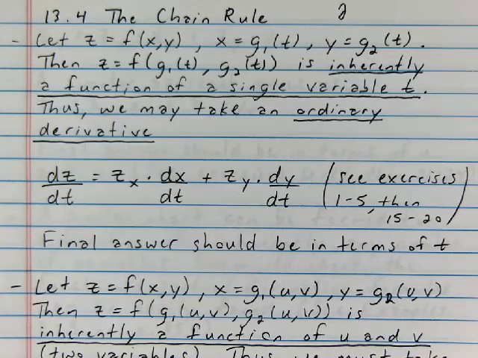All right, so I'll stop this video here, and in our next video, we'll go over some examples of these different types of derivatives we've introduced.